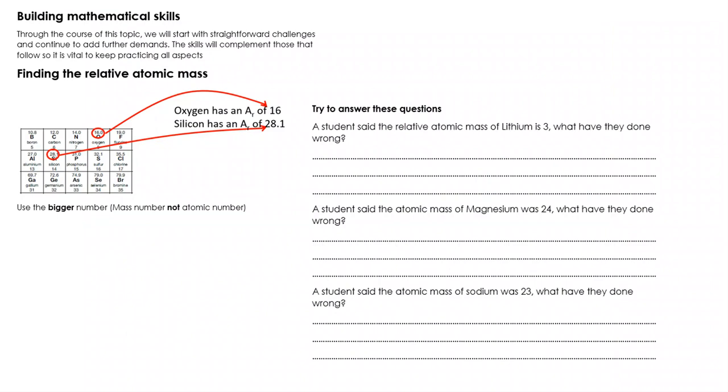So this next task is really thinking about using the periodic table. And I want to take a look and try and work out what has been done wrong in the questions on the right hand side. So if we take a look, a student said the relative atomic mass of lithium is 3. What have they done wrong? Well, hopefully what you're seeing here is that lithium has got an atomic number of 3, but it has a mass number of 7.